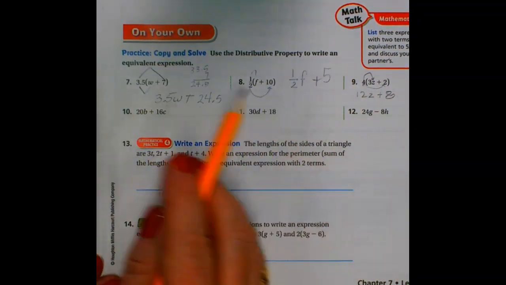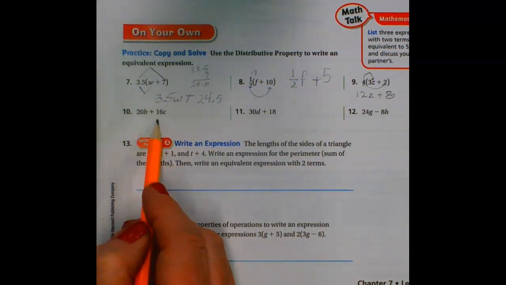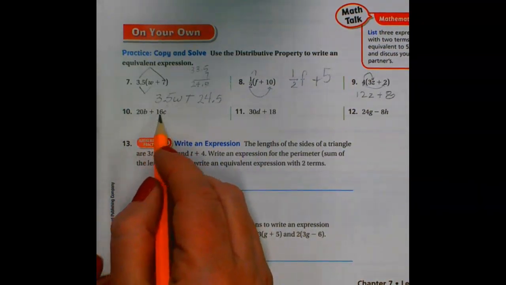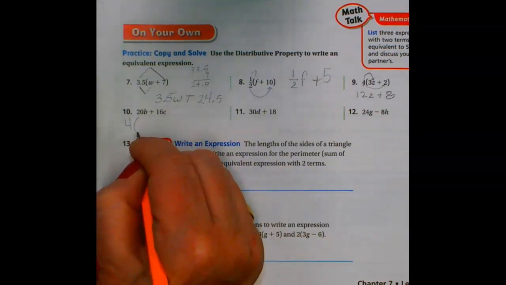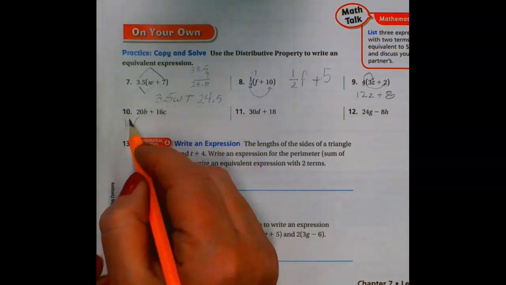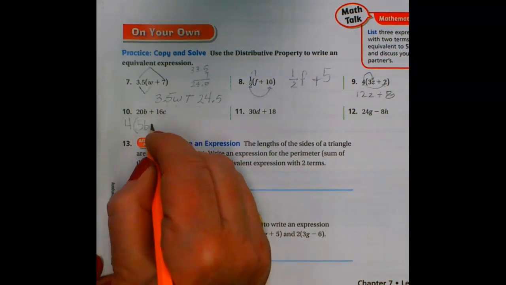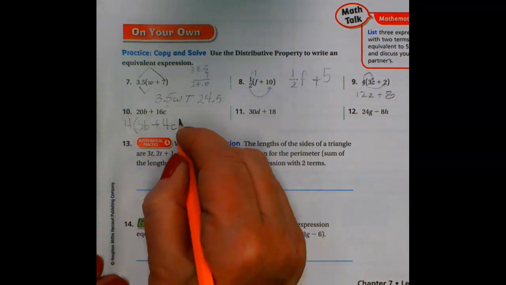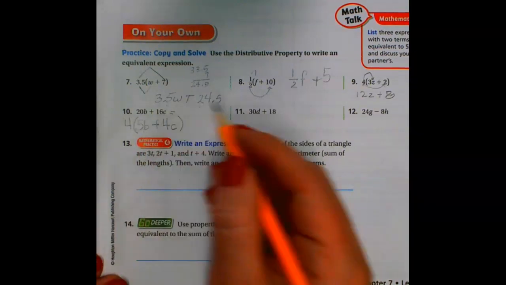Now on 10 through 12, I'm going to call it doing the opposite. We're going to be looking for that greatest common factor and then breaking it up. So 20B plus 16C, the greatest common factor for those two would be 4. So 4 times, remember once you've got the parentheses there, you're going multiplication. So 4 goes into 20, 5 times, 4 times 5B plus 4 goes into 16, 4 times 4C. So 4 times 5B plus 4C is an equivalent expression.